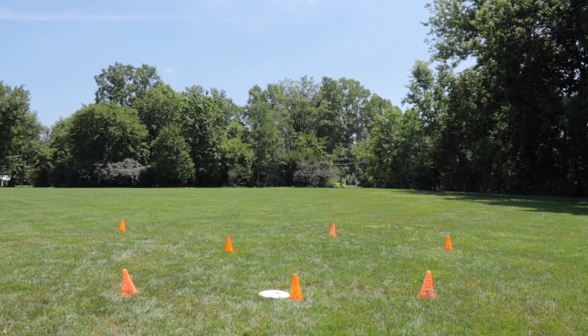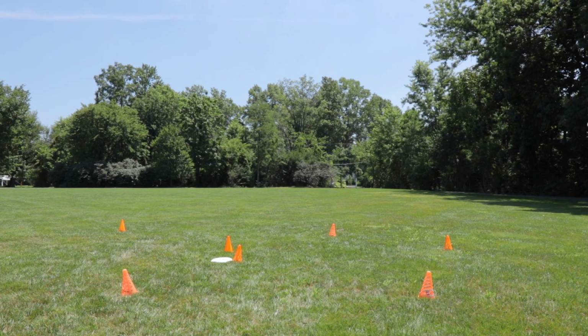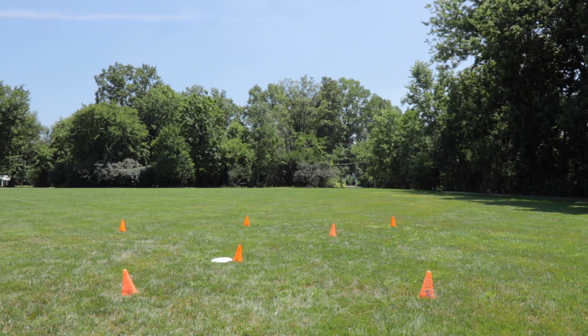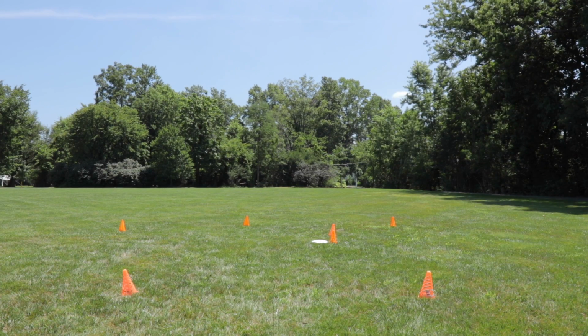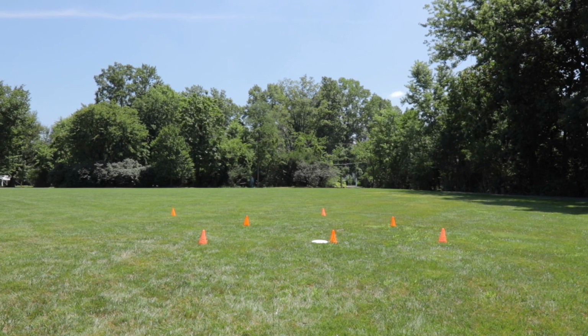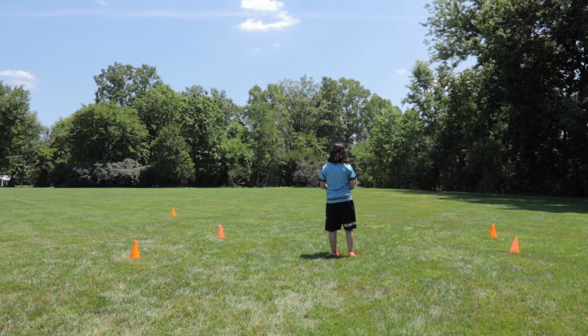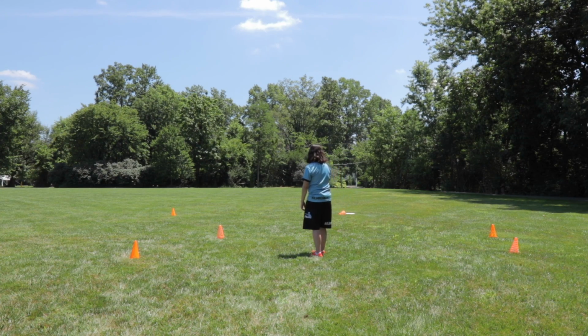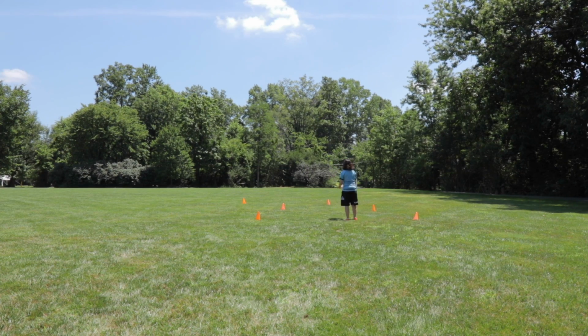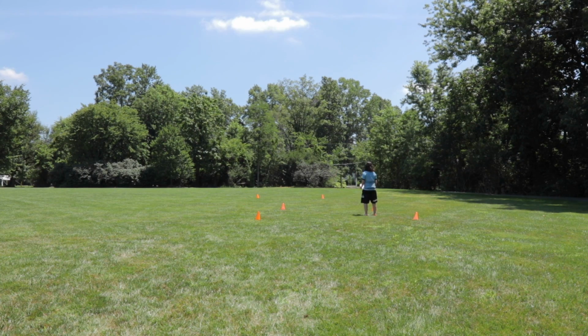So this is how an H-stack looks all the way up the field. Handlers make their throws, cutters dump it back, you just keep on doing this all the way up the field until you are able to score. If you can center the disc to the middle of the field, it is generally a good idea. The middle of the field is a very powerful throwing position. It allows you to target everyone on the field, whereas on the sideline, you are limited to where you can throw.